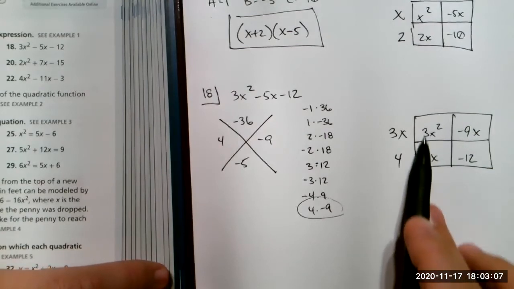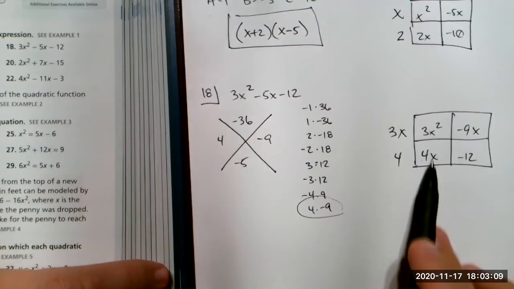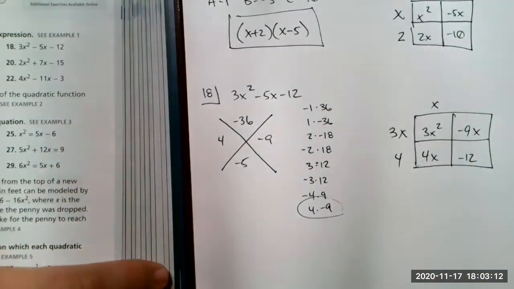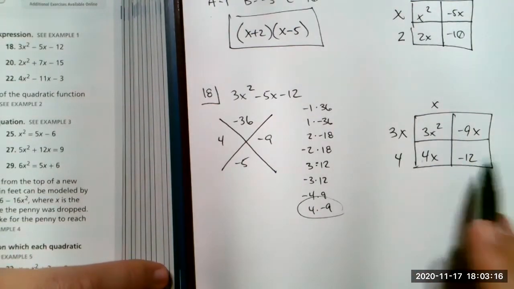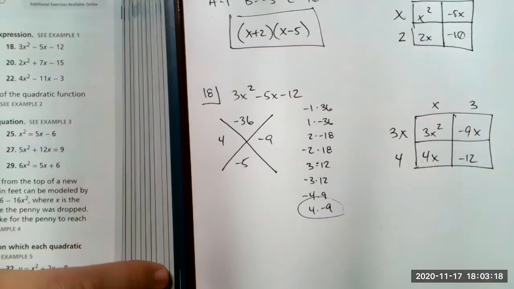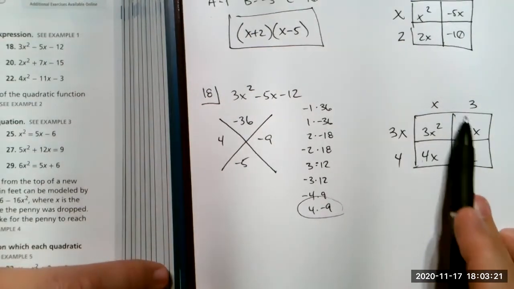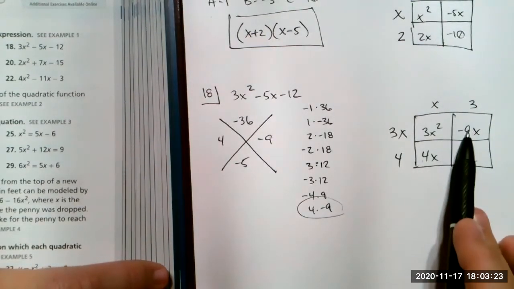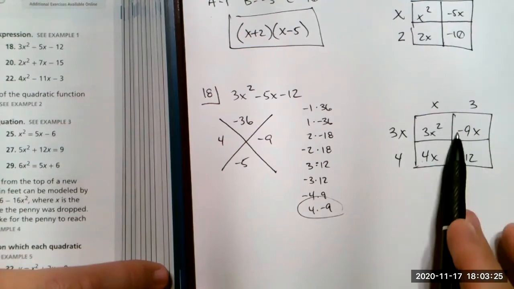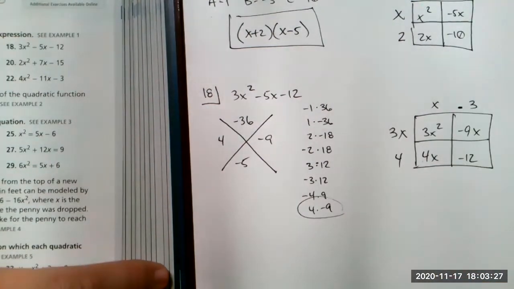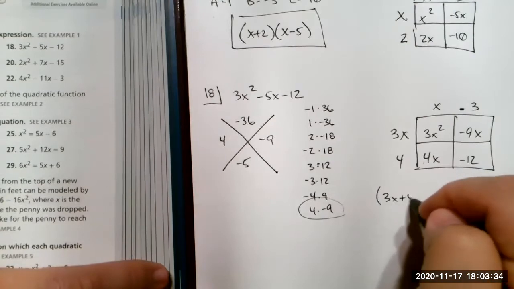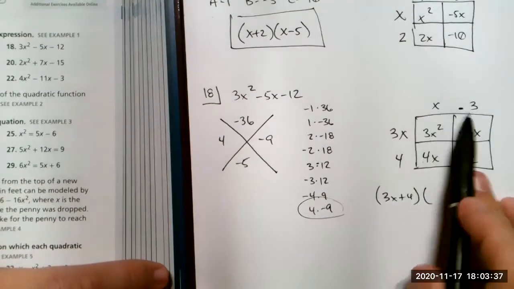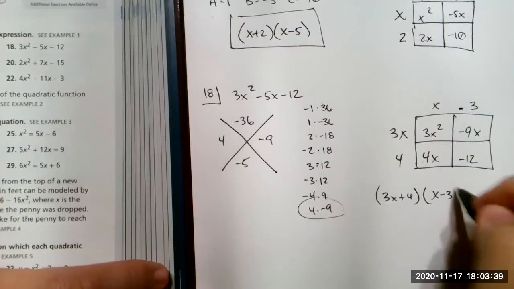The first column, there's nothing common between 3 and 4, but there is an x that I can take out. And then the second column, what's common between -9x and -12? I think that's going to be a 3. But remember what we said about the sign. That 3 is butted up against this box. This box is a negative. So that has to be a negative as well. So my answer, positive 3x plus 4. And then the other factor, x minus 3.